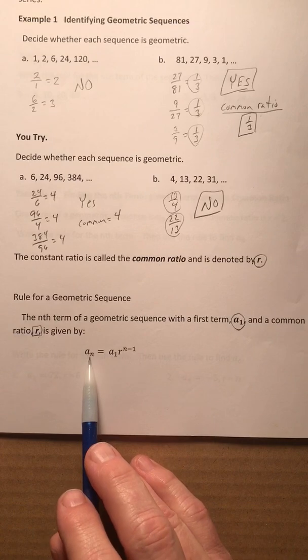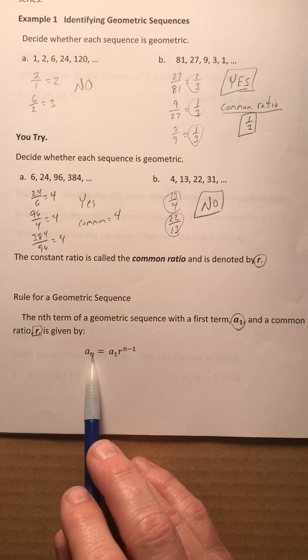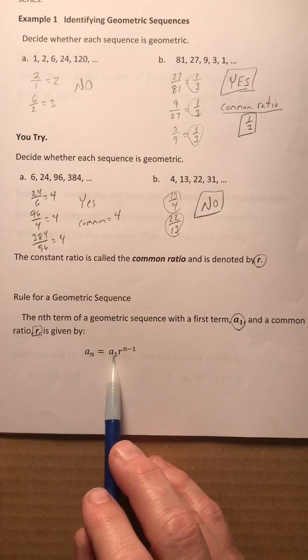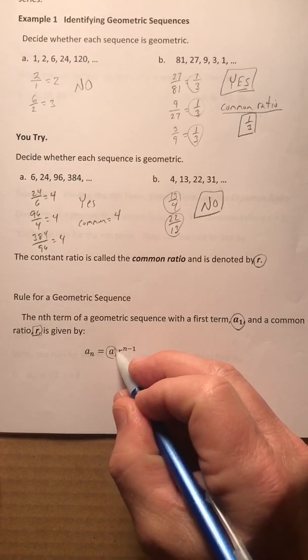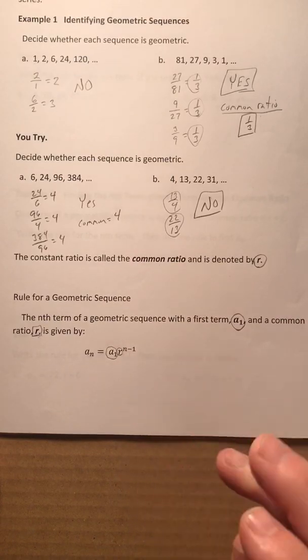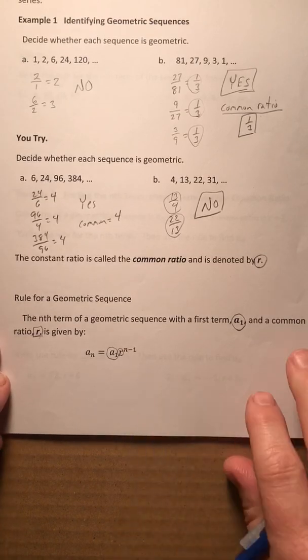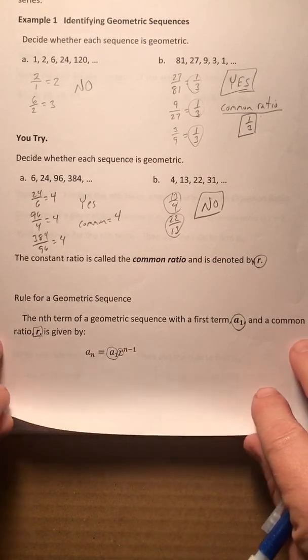This is the formula. a sub n, that's the number for any of the terms, equals a sub 1, so this is the first term, times r, that's the common ratio, to the n minus 1. So we are going to use this to be able to write a rule.